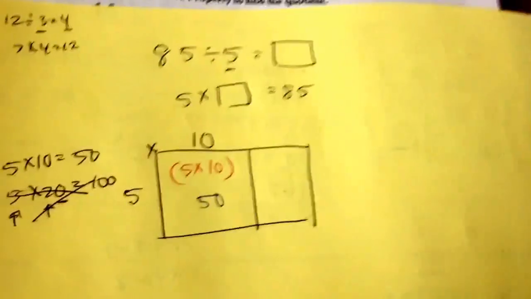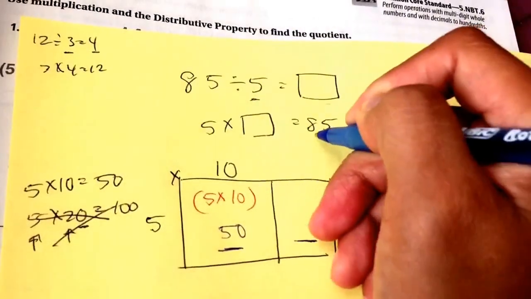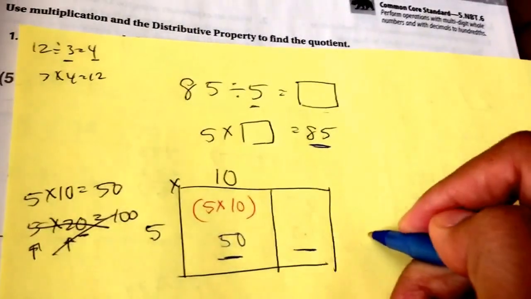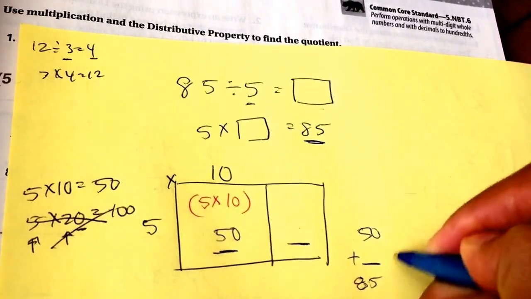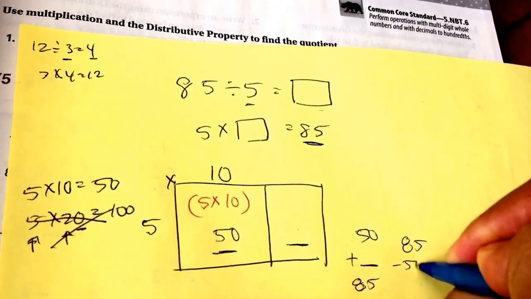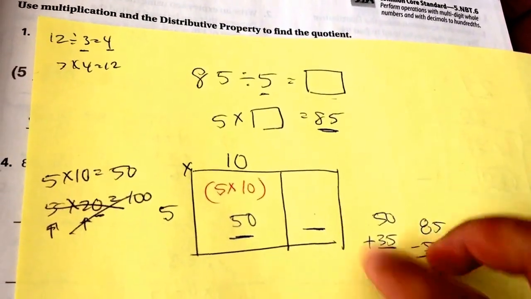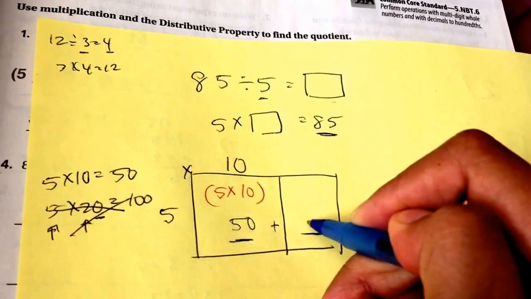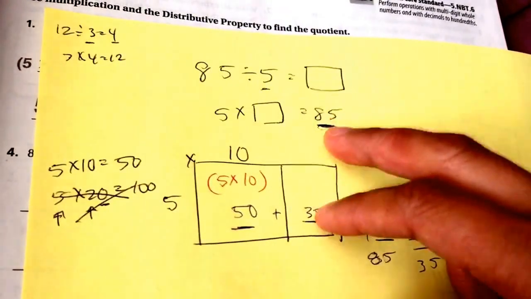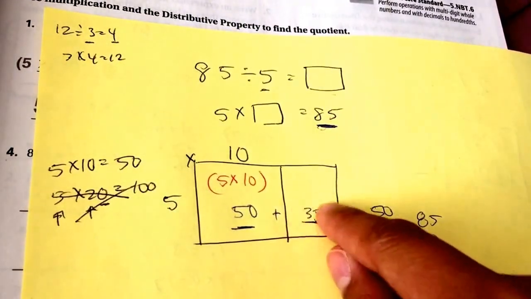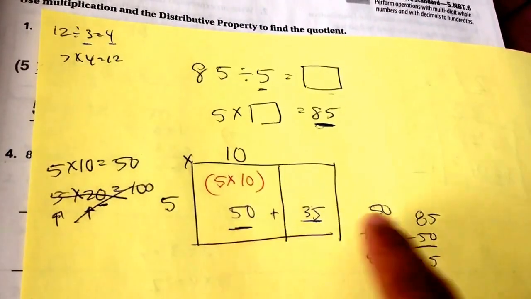Now keep in mind that this number plus this number needs to equal this number. So you're going to ask yourself, 50 plus what number equals 85? Oops, I already gave the answer. Or 85 minus 50 equals what number? 35. So 50 plus 35 will equal this 85 right here. The most important part is that you understand how to get this number. So you get that number by doing 85 minus 50.